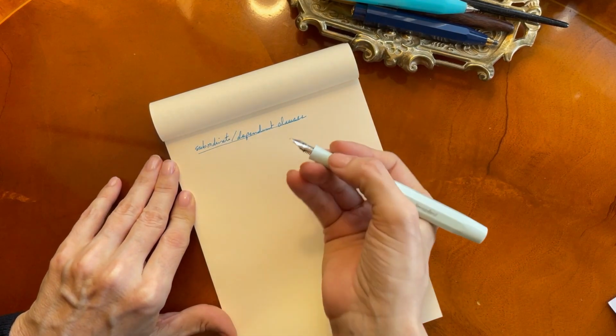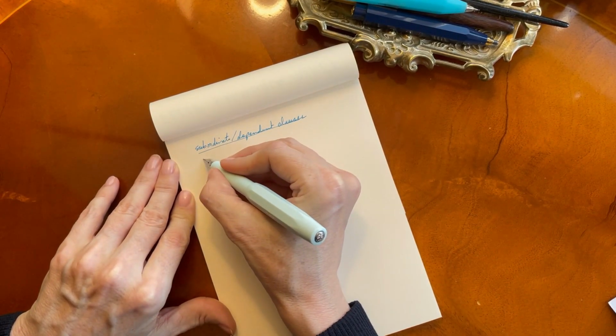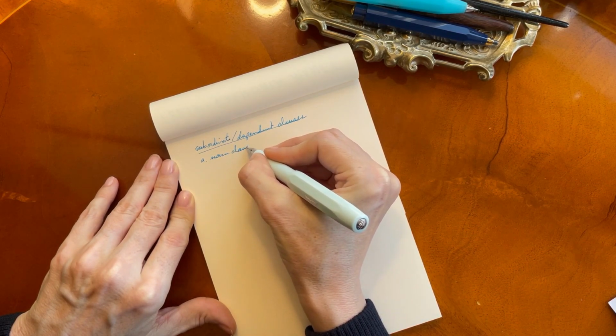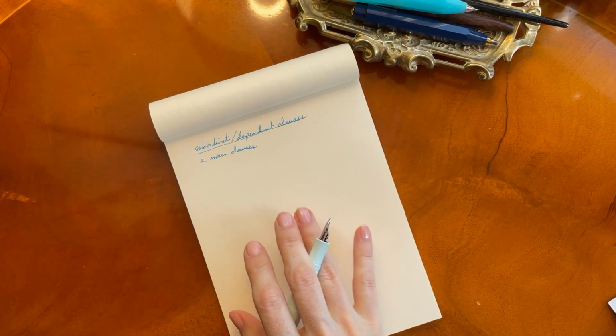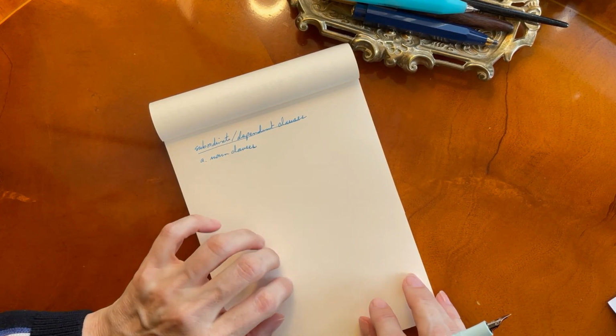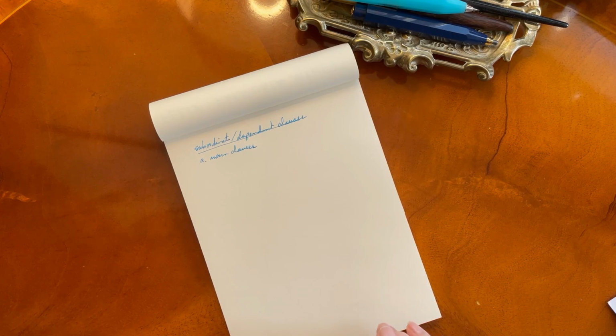So with our subordinate clauses, we can have noun clauses. A clause being a subject and verb phrase that can stand alone if it has to, as a mini sentence.